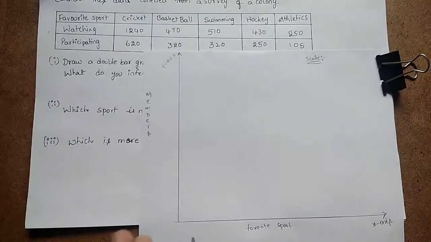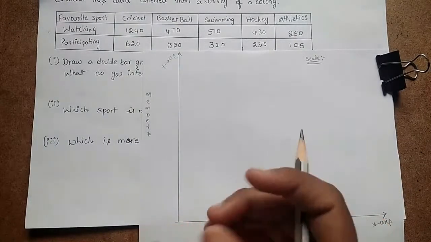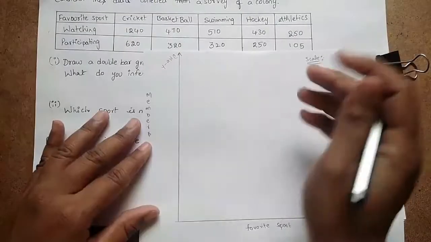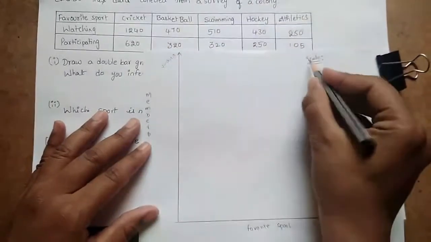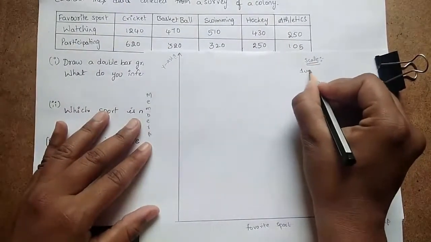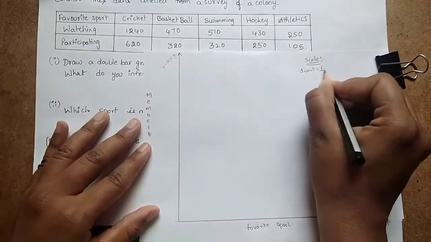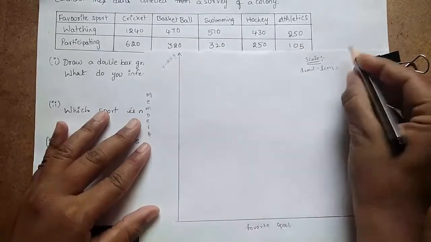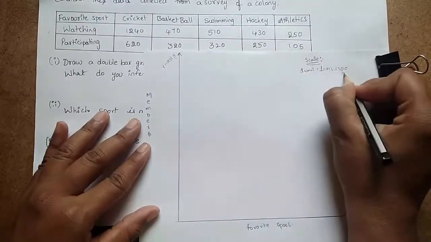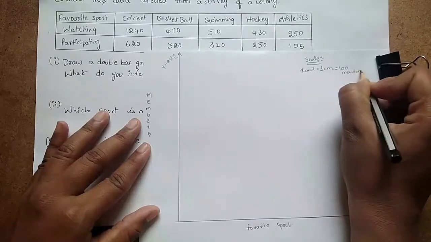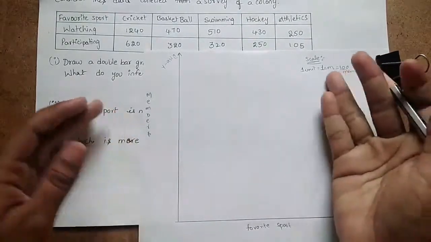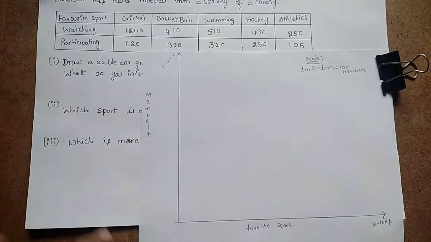So we take 1 centimeter to represent 100 members. I am taking it like this. If you wish, you can also take 1 centimeter equal to 200 members.